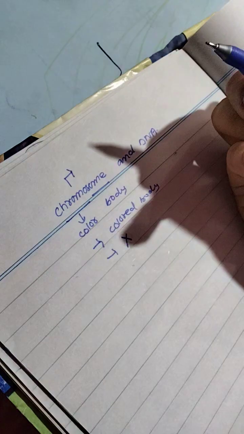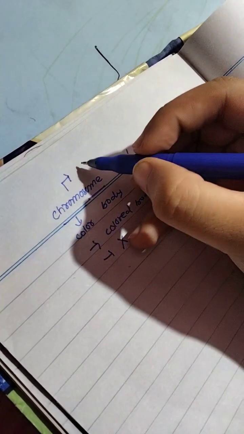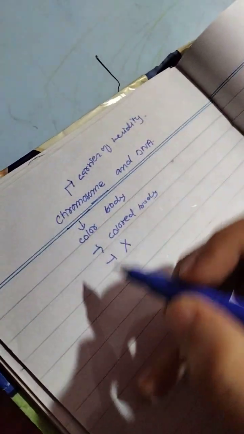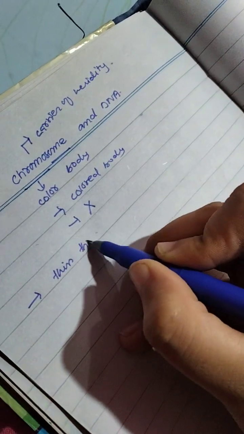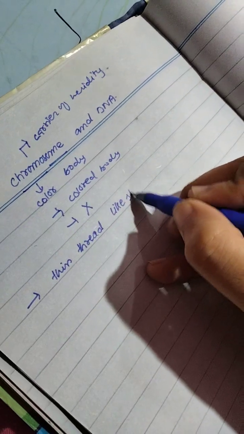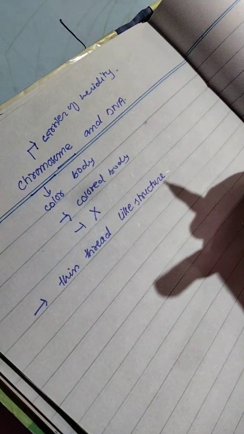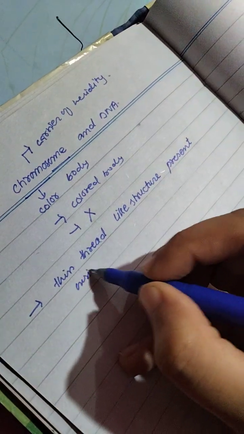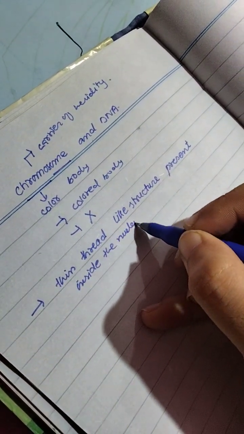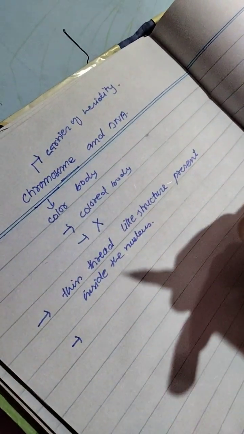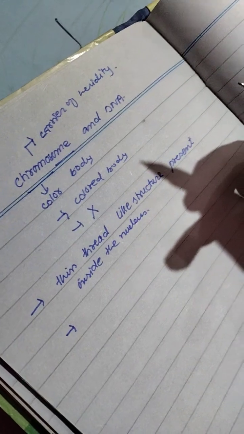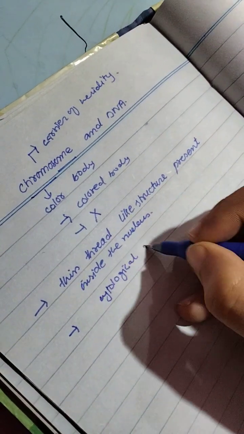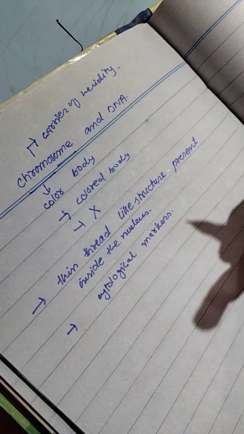Basically this chromosome is the carrier of heredity. It is a thin thread-like structure which appears inside the nucleus. As I said, it is not a colored body, it is transparent, so it is detected by cytological markers.